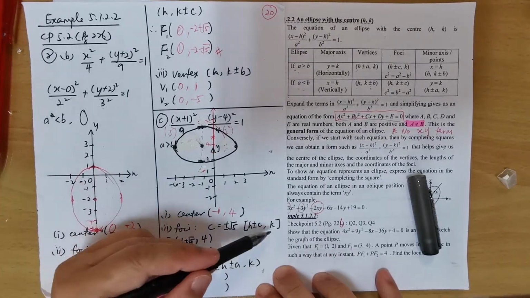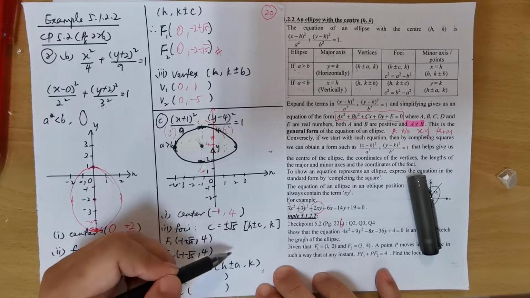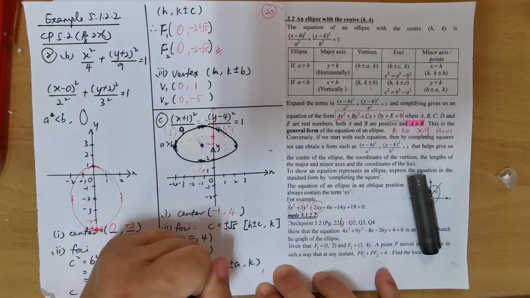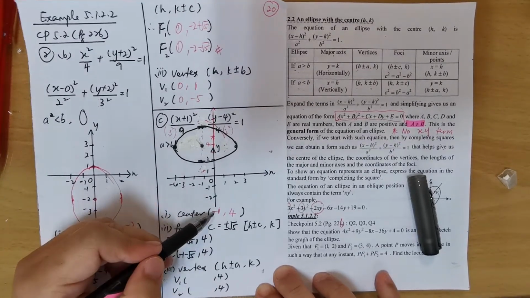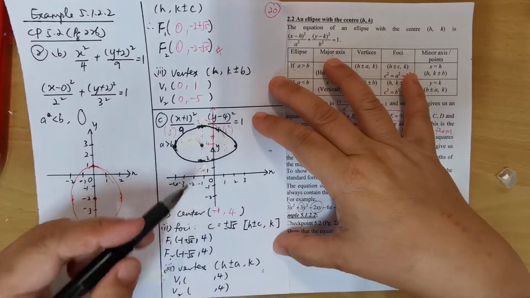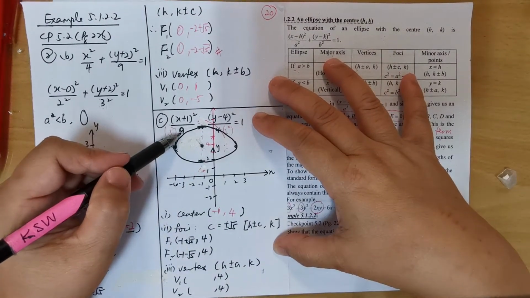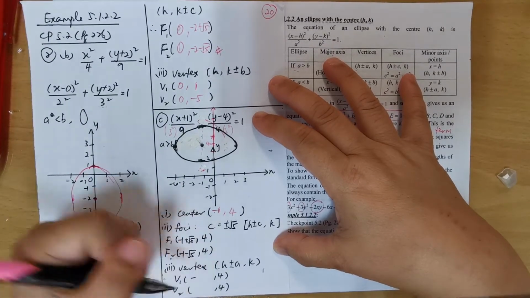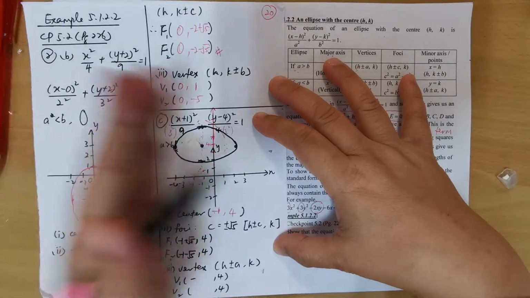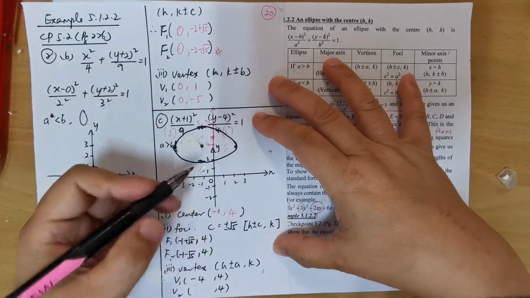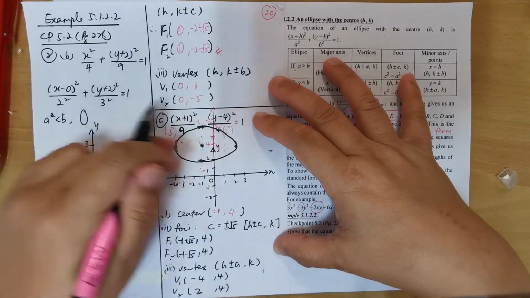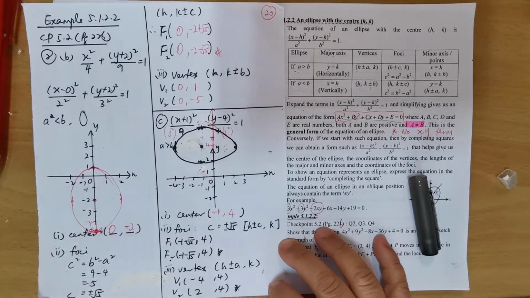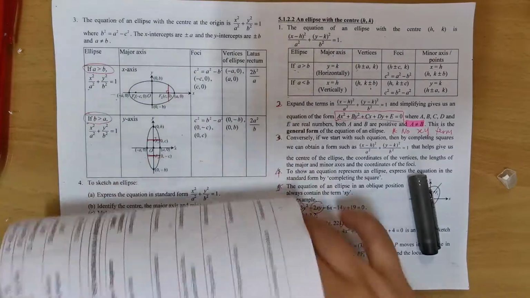Whereas the vertex, K is the same, but the vertex is H plus or minus A. A is 3 units. K remains the same, H is negative 1. So negative 1 plus 3 is 2, and negative 1 minus 3, going this side, is negative 4. Here we have them already in our graph. So this is how you get this. I hope all of you can get it.